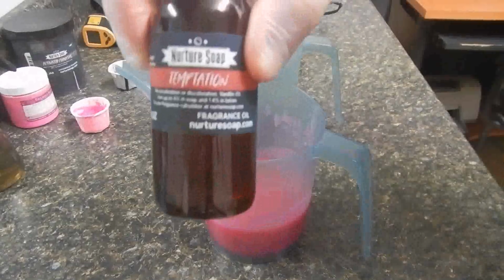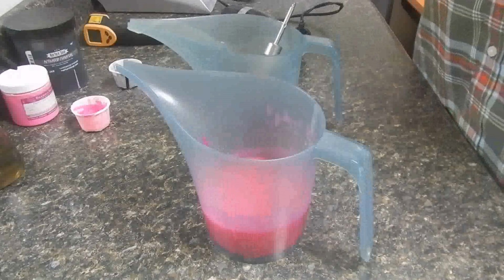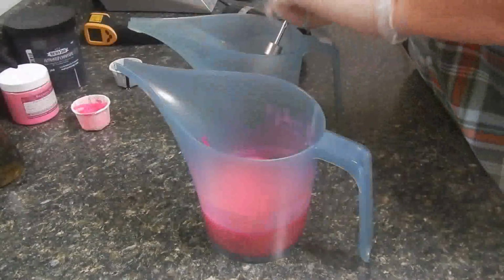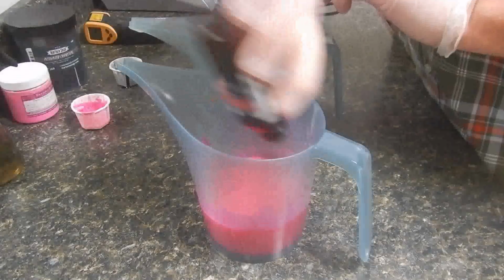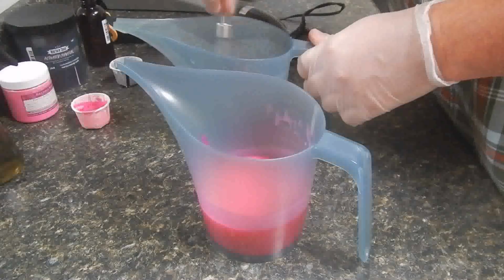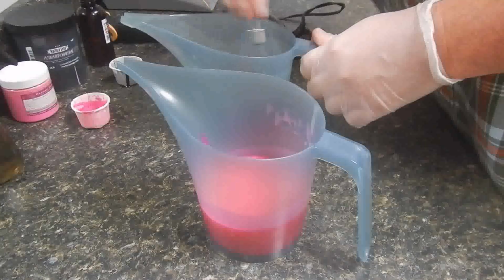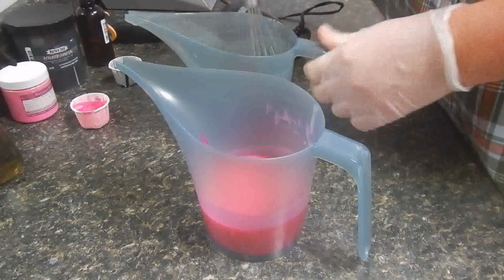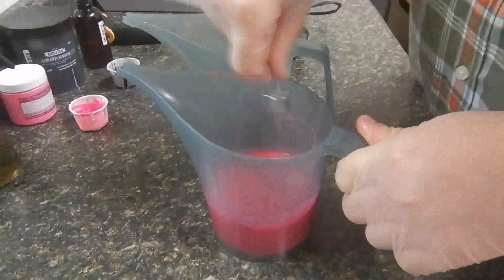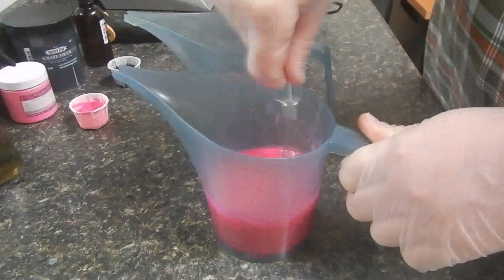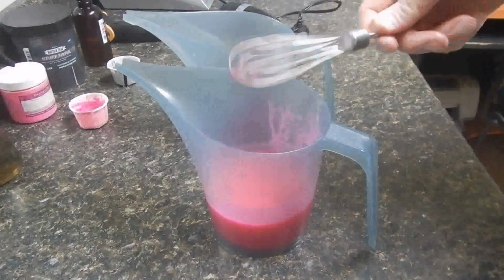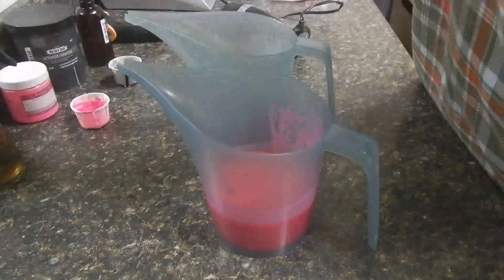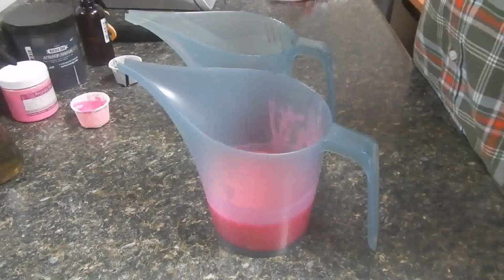This is Nurture Soap's Temptation, and I know that this is less than I need for this little amount. It's less than an ounce, so I can just safely pour the rest of this in straight from the bottle. Maybe just a real super quick hit.